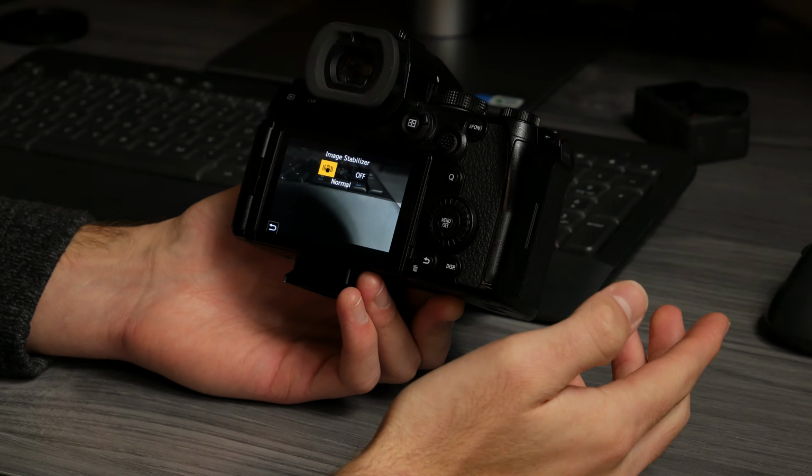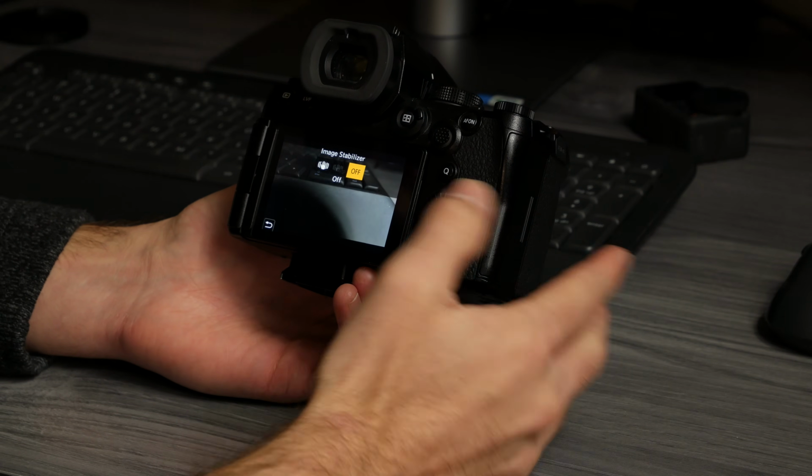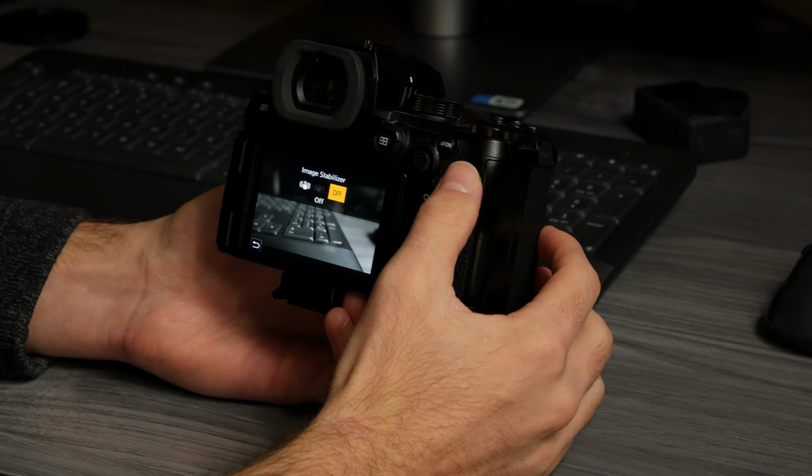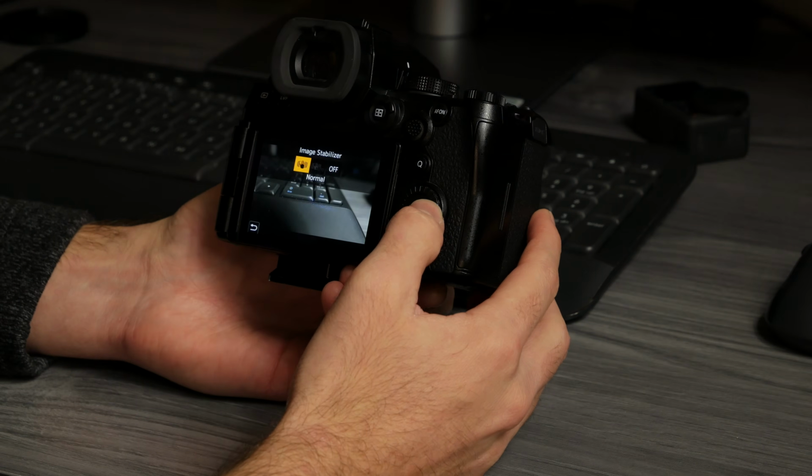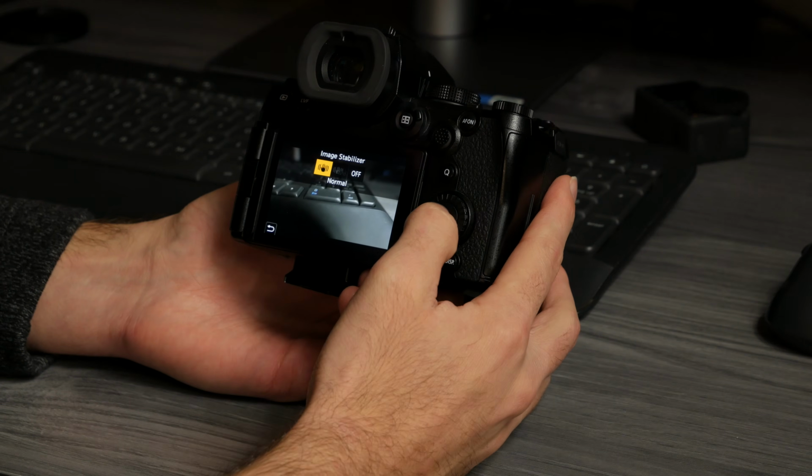To the left, I have stabilization off entirely. So if I want a totally handheld shot, or once in a while if I'm shooting on a gimbal, I'll turn the stabilization off, but I have that easily accessible right there.